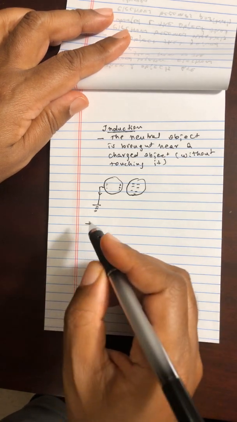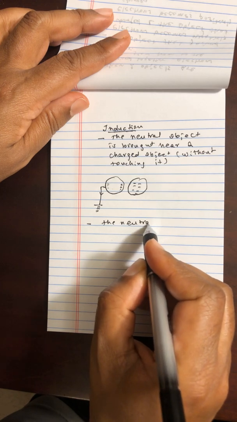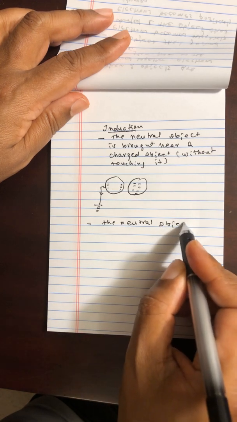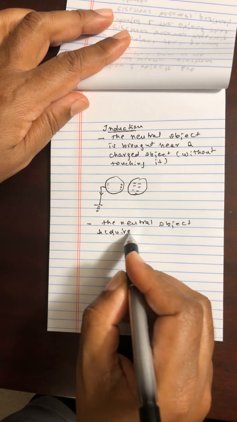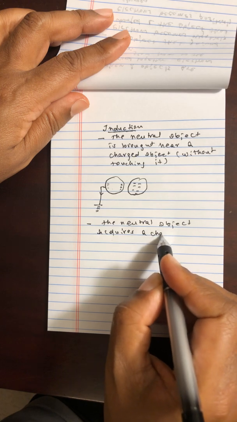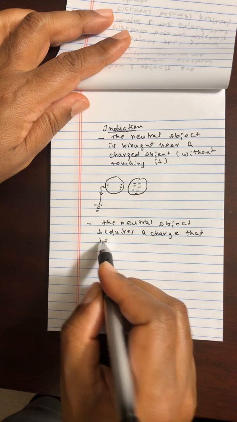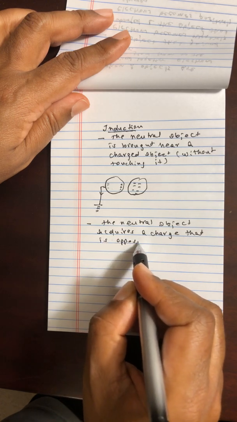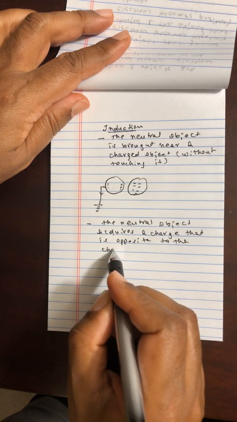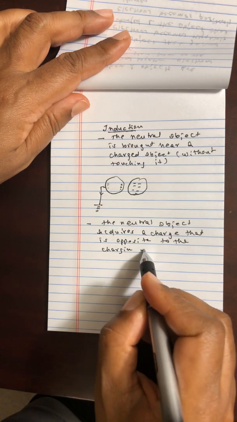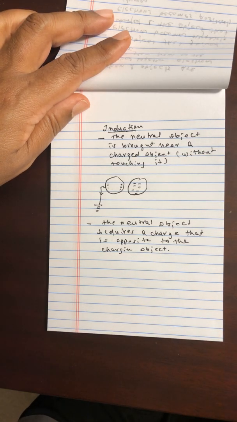So the conclusion is the neutral object acquires a charge that is opposite to the charging object, okay? So this is the basic difference between conduction and induction.